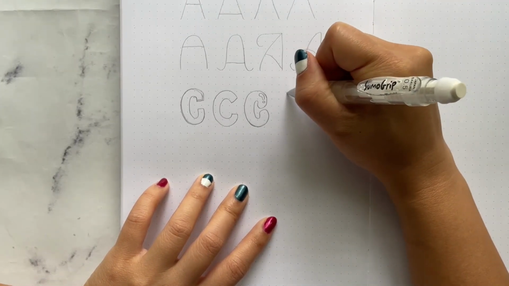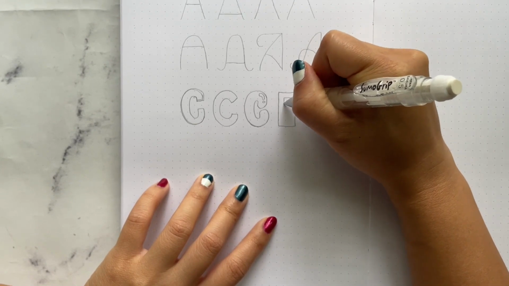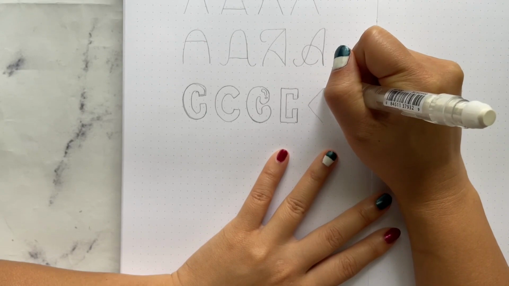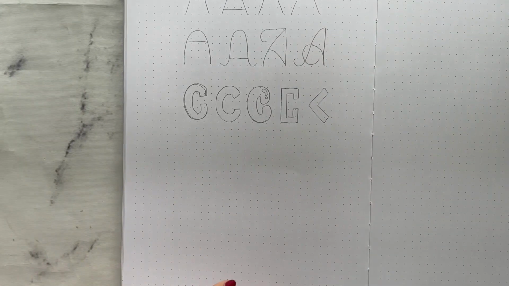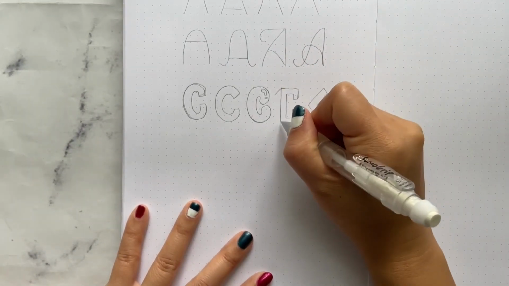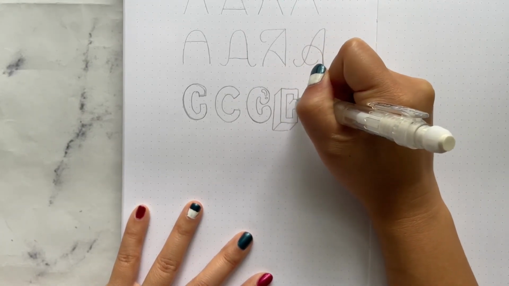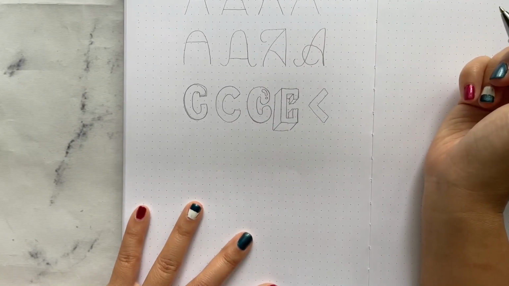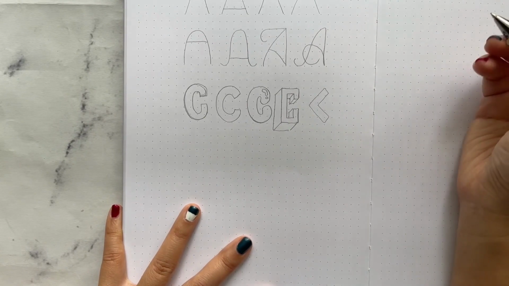You can also make it like just completely angular like that. Or you can just do like a triangle. And then you have another letter C. You can also make it into 3D. So for example, just do 45-degree lines and then connect them. And there you have your letter C in 3D. So these are just little things that you can add to each letter to make it a little bit different.